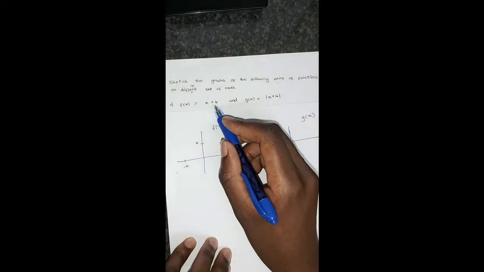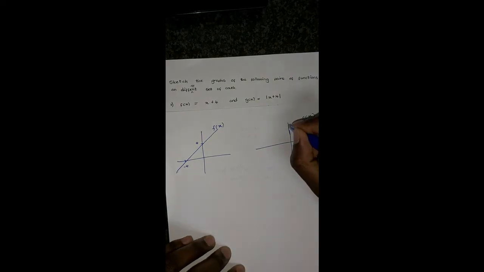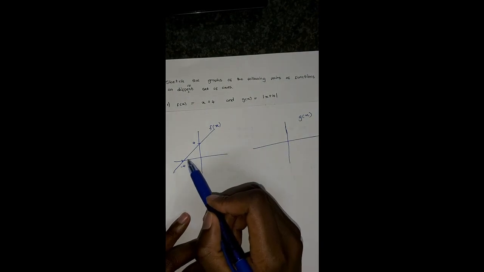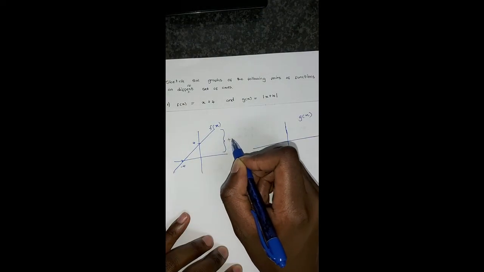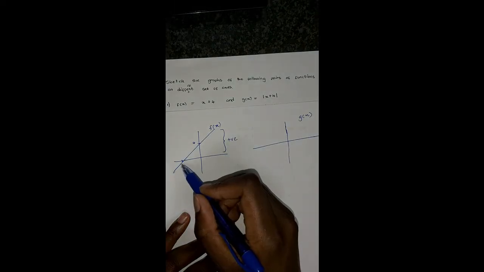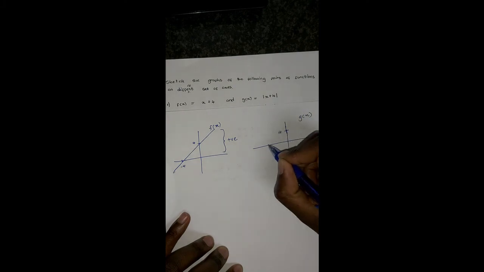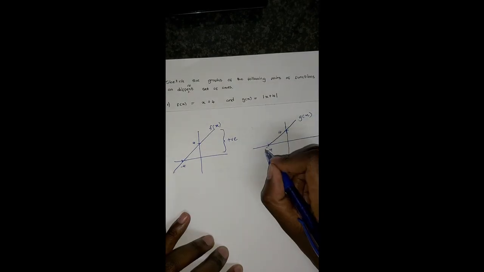So my f of x being equal to x plus 4 would just be a straight line like that. And then coming to the absolute value, which is g of x. As you can see over here, f of x is still greater than 0, so this part is positive. Only when it gets to this point does it become negative. I'm still going to plot it until it gets to negative 4.